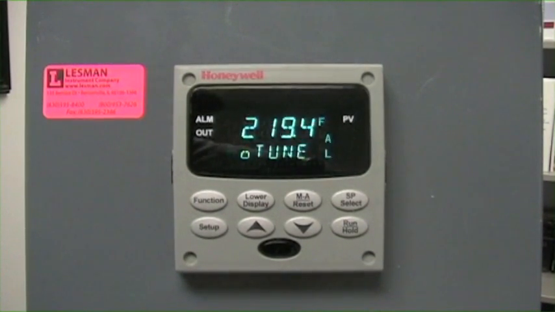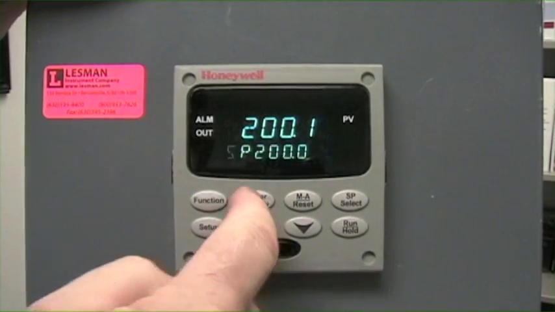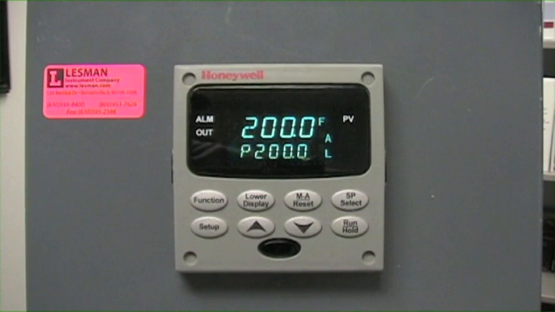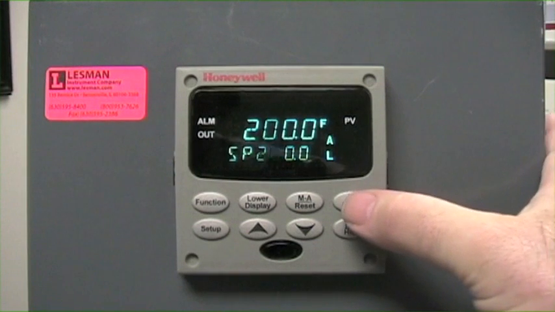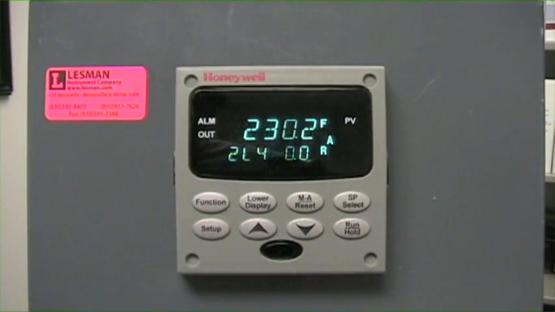Once Accutune finishes, the process variable will come in and approach and stay at the set point if it's been tuned properly. The lower display key shows us that our set point is 200, and now after an Accutune, we now have 200 as our process variable. I'm going to use the set point select key to change to the second set point, 400, and we can watch the response of the controller as the process variable approaches 400.